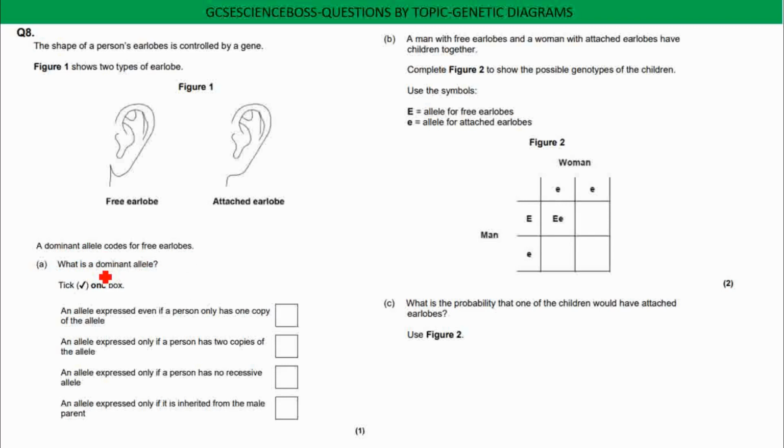What is a dominant allele? An allele expressed even if a person only has 1 copy. That sounds right. An allele expressed only if a person has 2 copies. No, dominant you only need 1. An allele expressed only if a person has no recessive. No, once a dominant is there, it's going to be shown. An allele expressed only if it is inherited from the male parent. No. So this one is the correct one. Notice though, I've checked through all of my answers to see which one is the best answer.